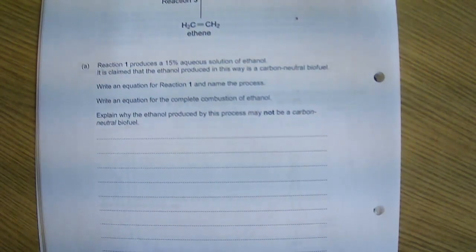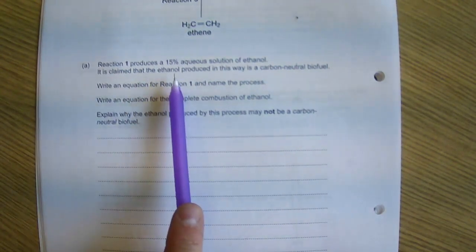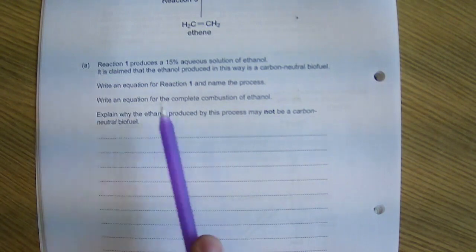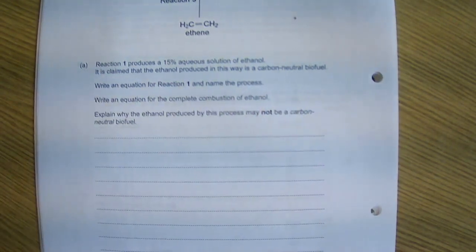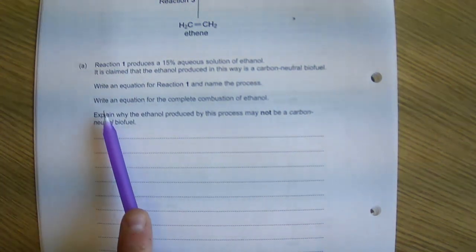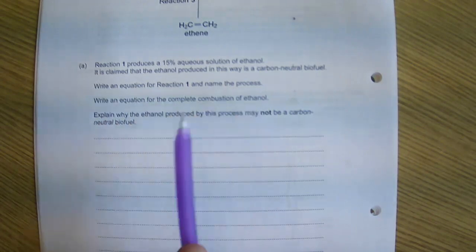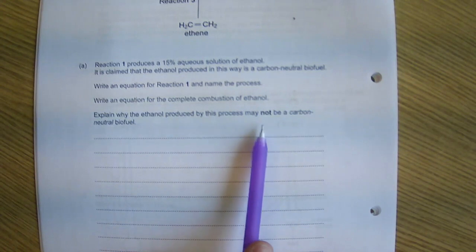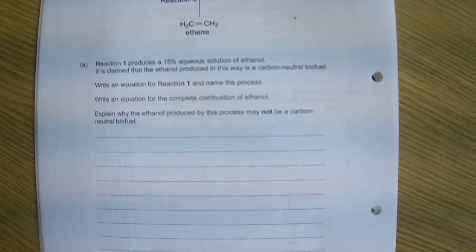Part A says reaction 1 produces a 15% solution of ethanol. It is claimed that the ethanol produced in this way is a carbon neutral biofuel. Write an equation for reaction 1 and name the process. Write an equation for the complete combustion of ethanol. Explain why the ethanol produced by this process may not be a carbon neutral biofuel.